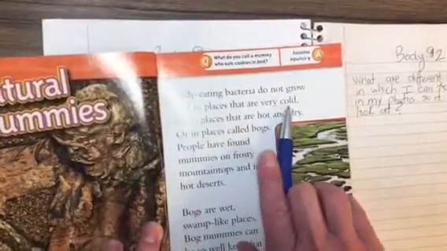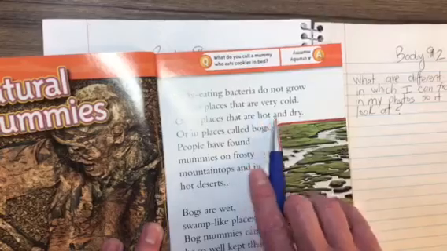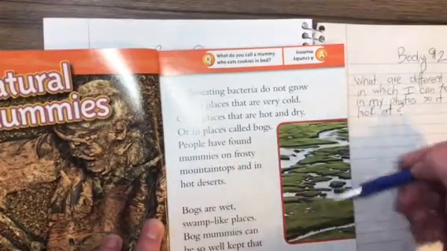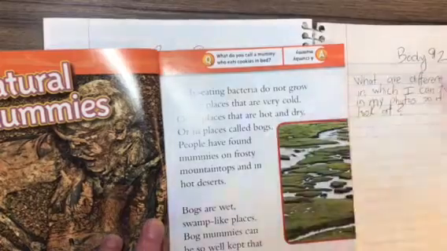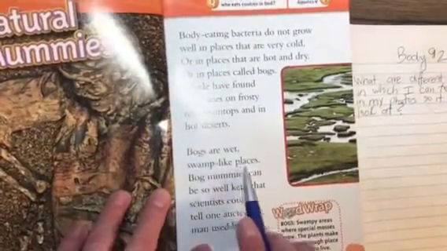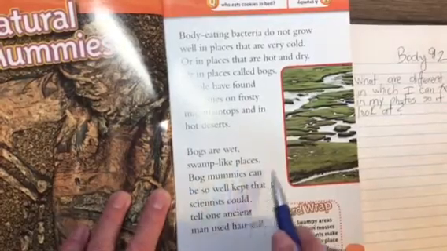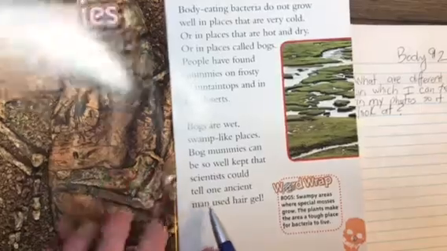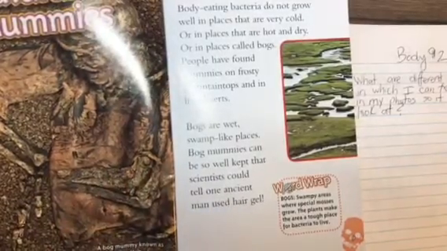So if you die or are buried someplace cold, or someplace hot and dry, or someplace wet, like this bog right here, you might get preserved. Bogs are wet, swamp-like places. Bog mummies can be so well kept that scientists could tell one ancient man used hair gel.